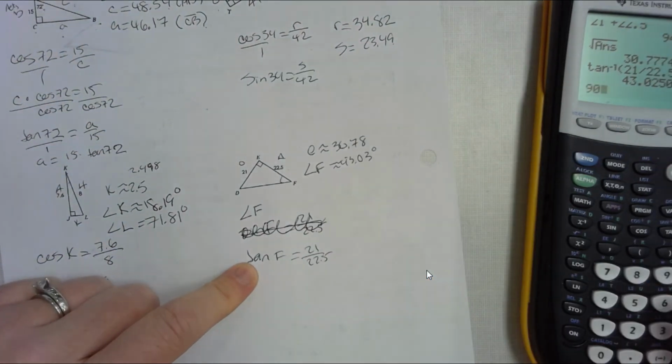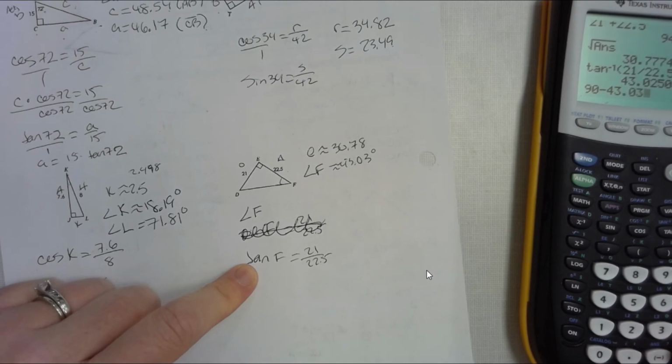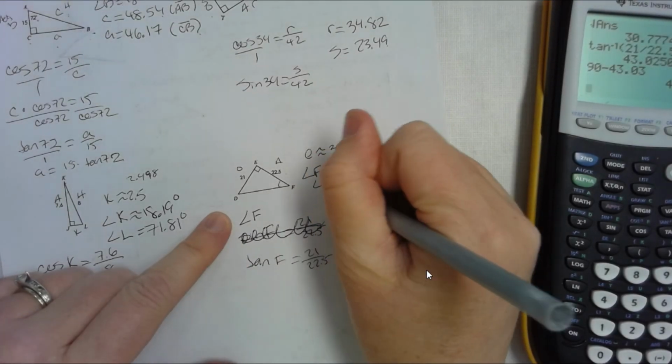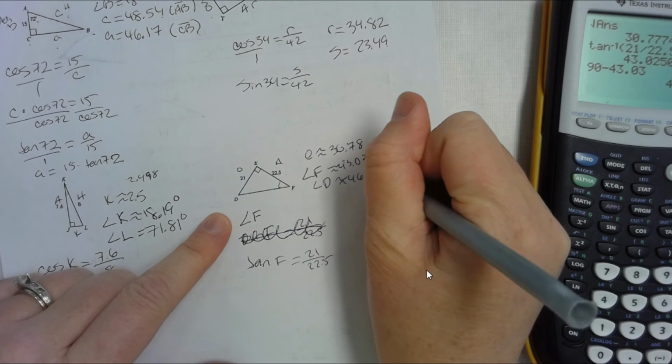And so that gives me angle D is about 46.96 degrees.